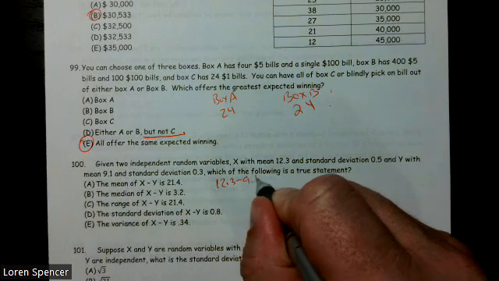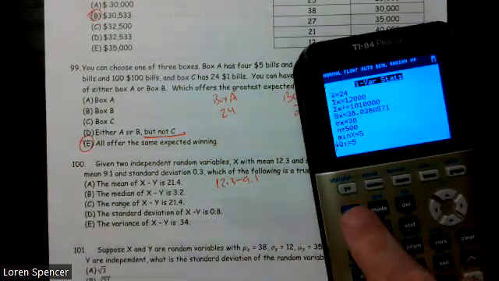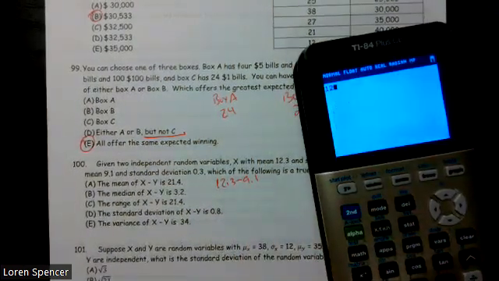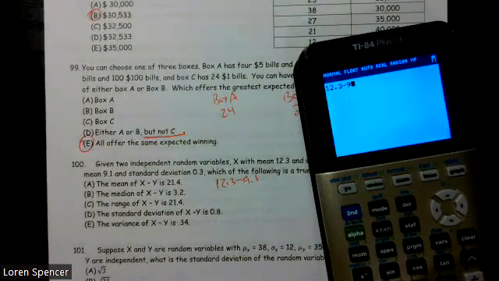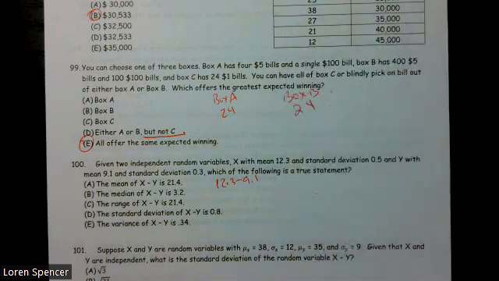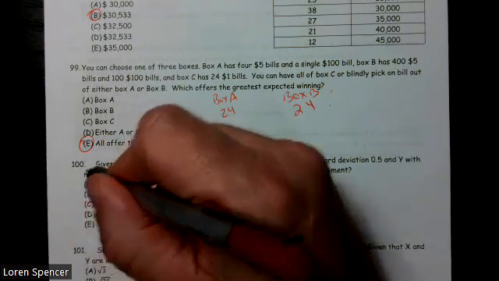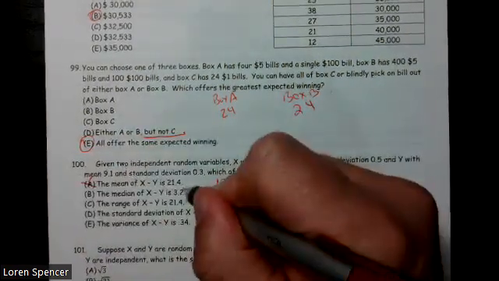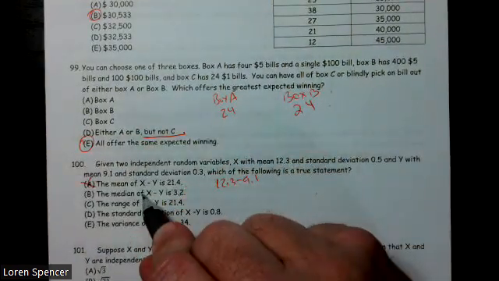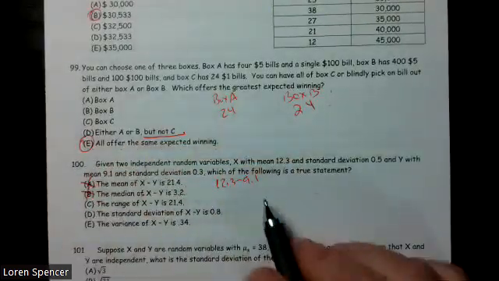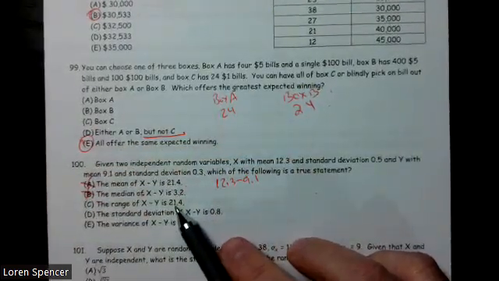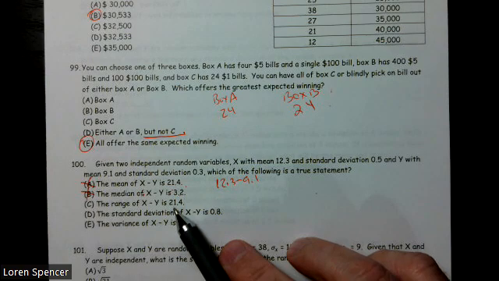First off, we can subtract means directly. I end up getting 3.2. All right, but this says mean of 21.4. No. Median is 3.2? We don't know anything about the median. We know the mean, but we don't have the range values, so we can't give that.